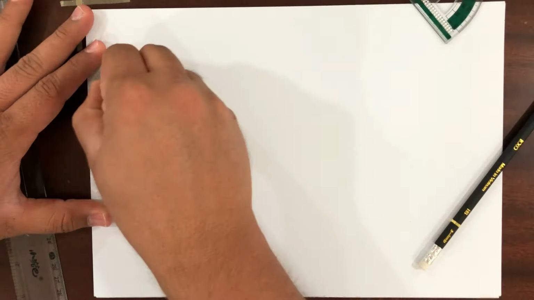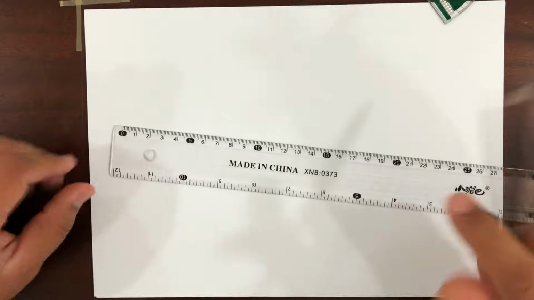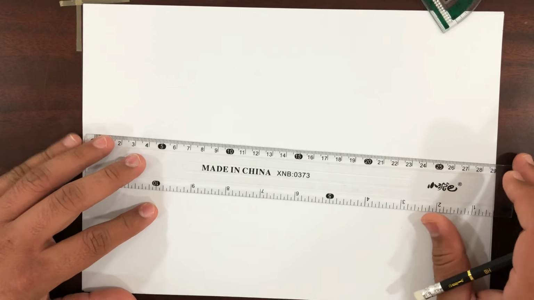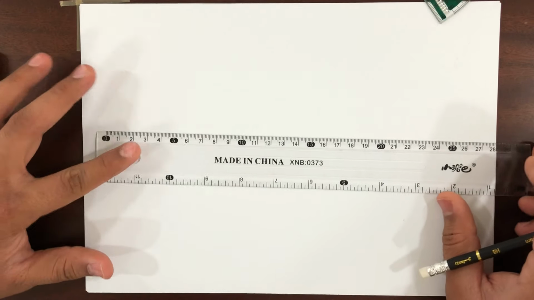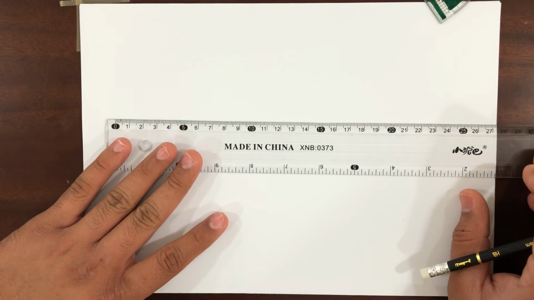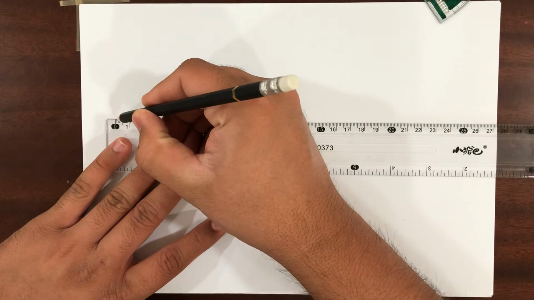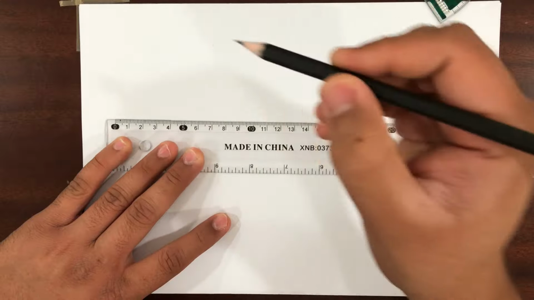Okay, so just take the scale, just lower it, because you will confuse later. Take the scale and draw from 0 to 4.